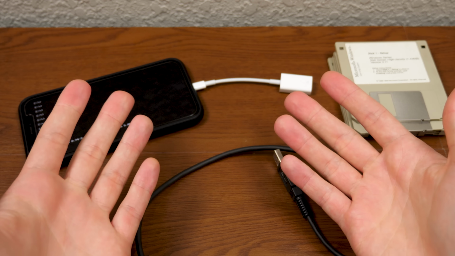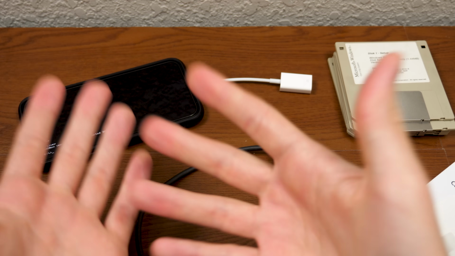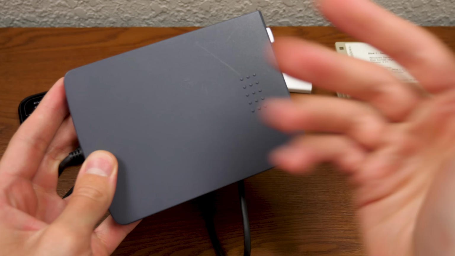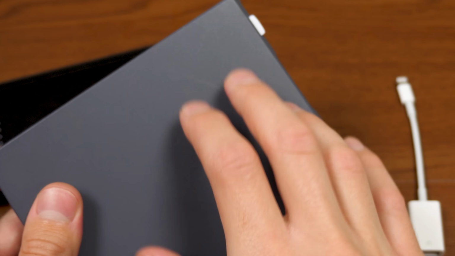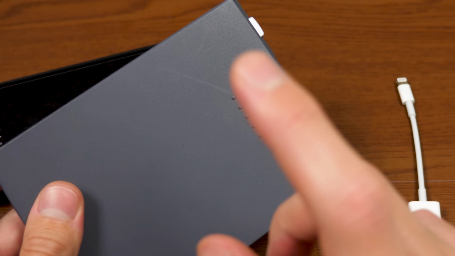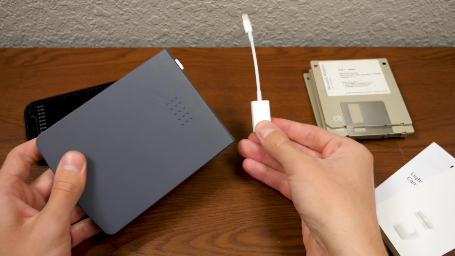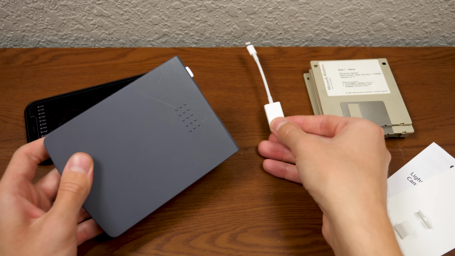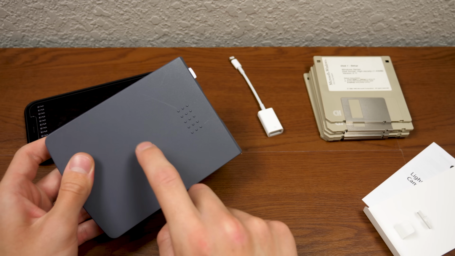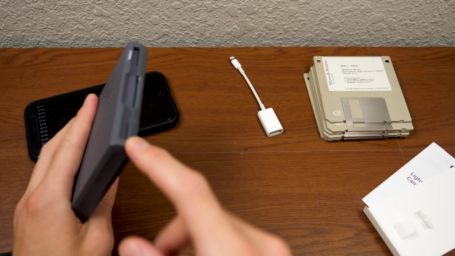I tried using a powered USB hub, I tried using a different USB floppy drive that I had, but the fact of the matter is, no matter what USB floppy drive you try, you're not going to get it to work with this dongle right here. And that's because this dongle does not support the USB device class that floppy drives utilize.